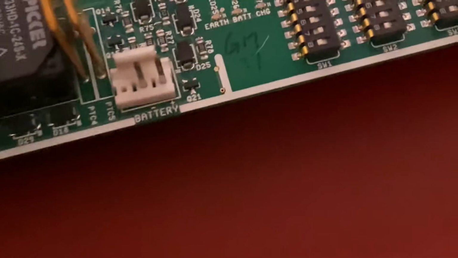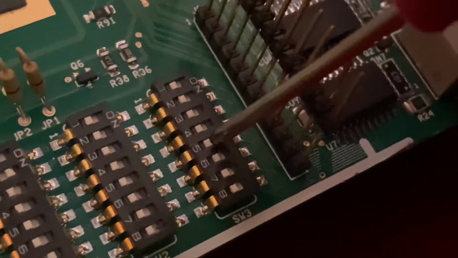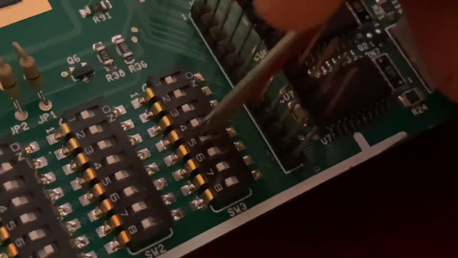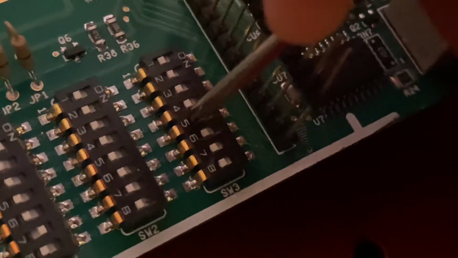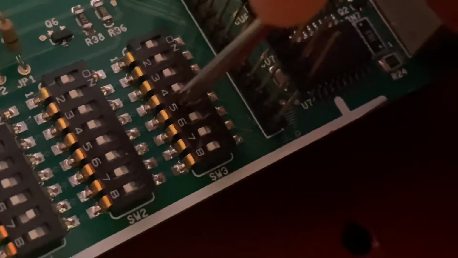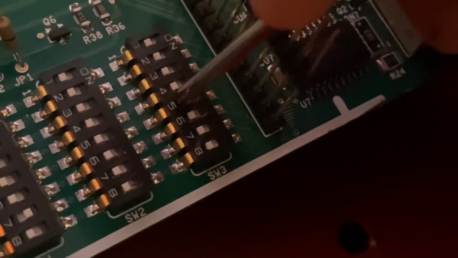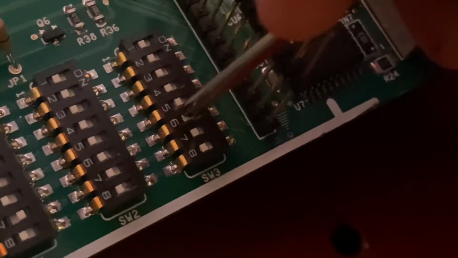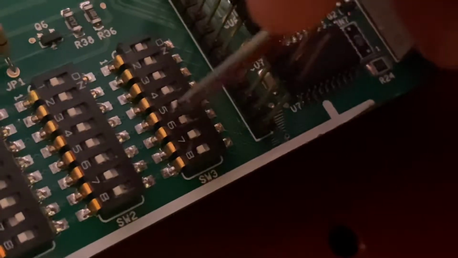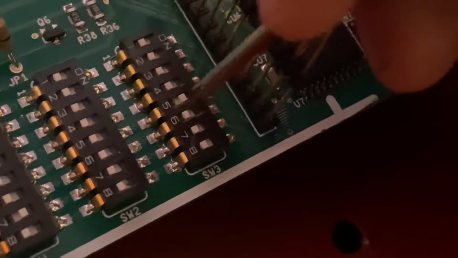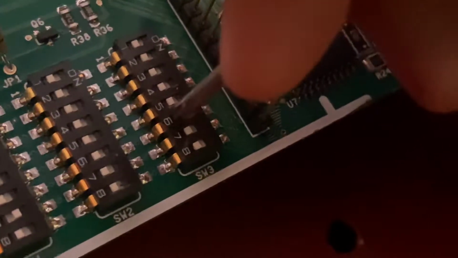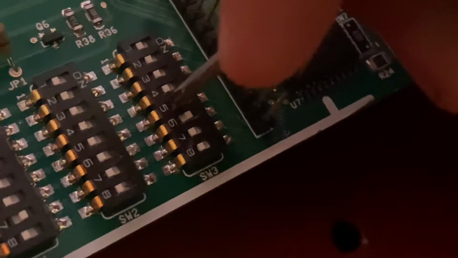Now for the other switches here, switches 5 and 6 are for your synchronization. If you have 5 flipped, it's System Sensor sync. If you have 6 flipped, it's Gentex sync. If you have both of them flipped, it's Wheelock sync. So 5 is System Sensor, 6 is Gentex, and both of them is Wheelock.